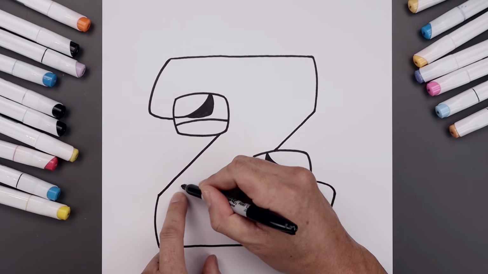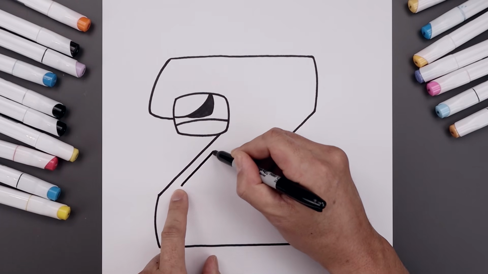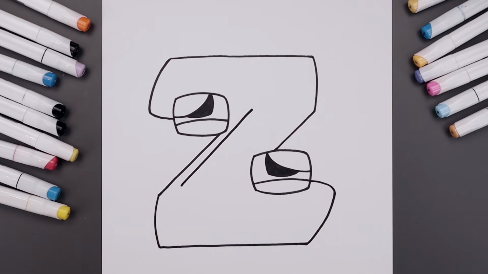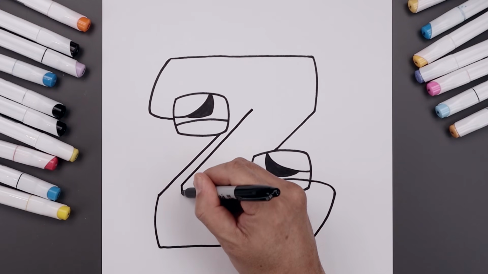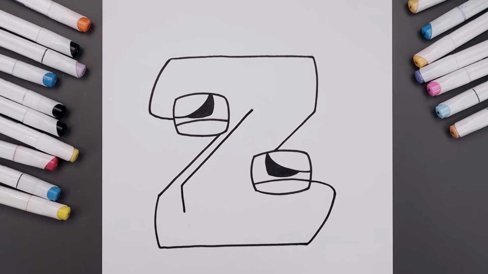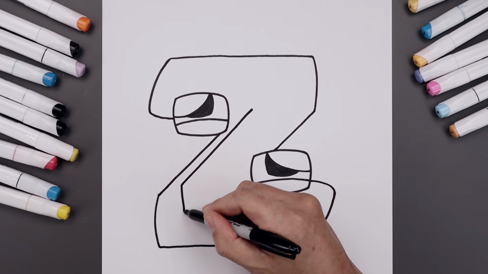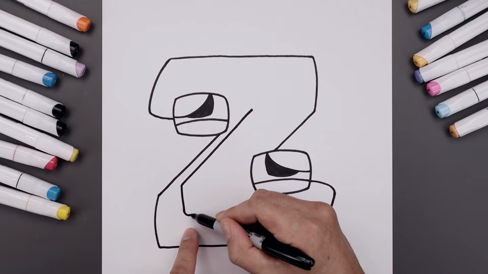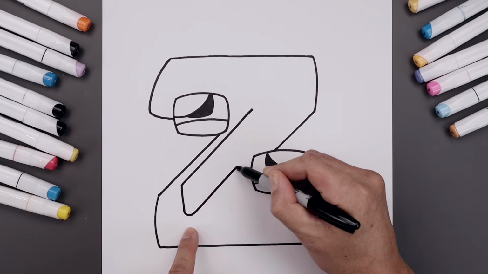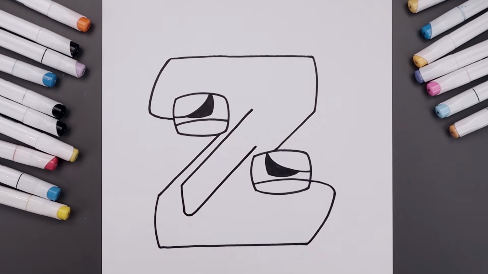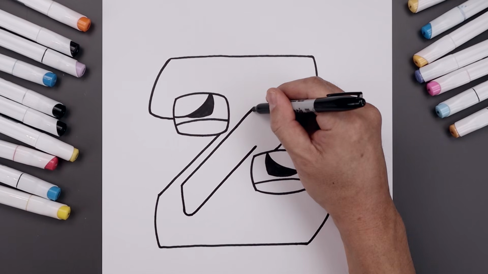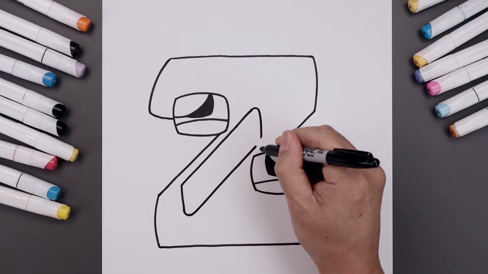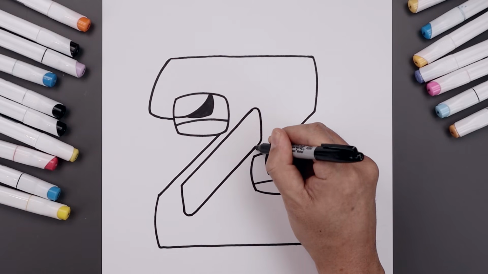Let's start on the bottom left, draw a straight angle line going up towards the top. From the bottom, and down towards the bottom. Let's round this out. Now you want to follow that same angled line going up and then out. Let's round out the top and pull this down and round out that bottom corner.